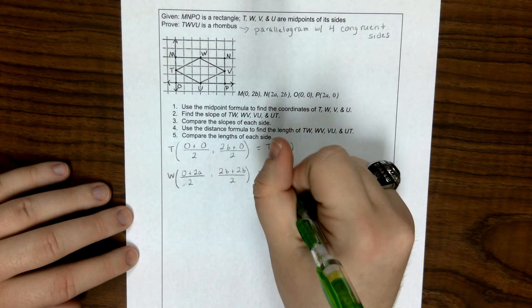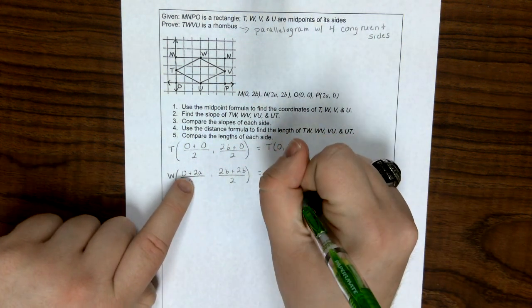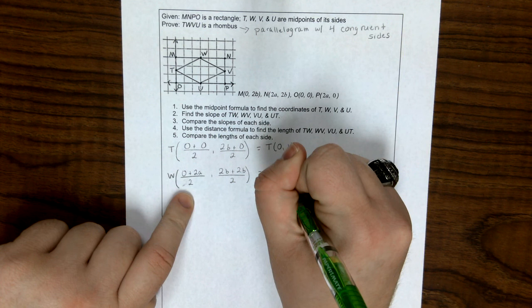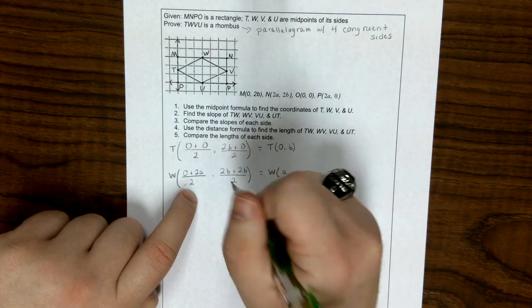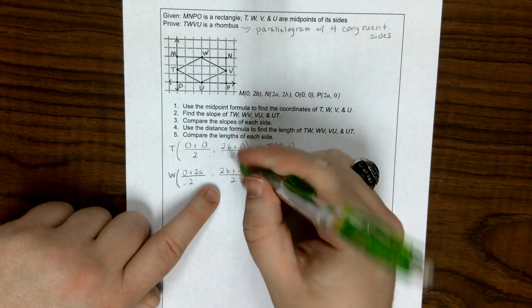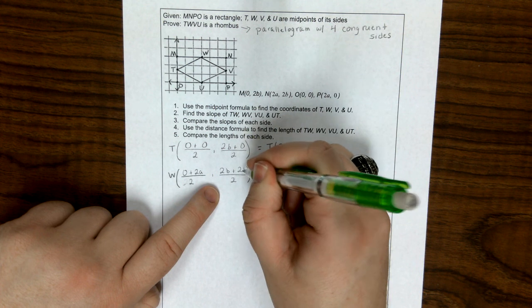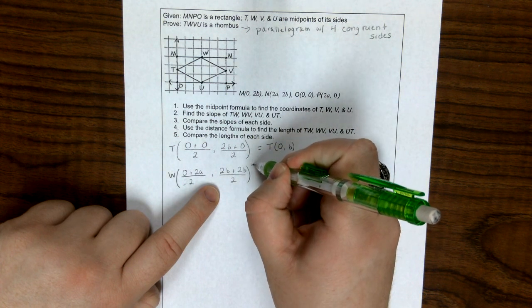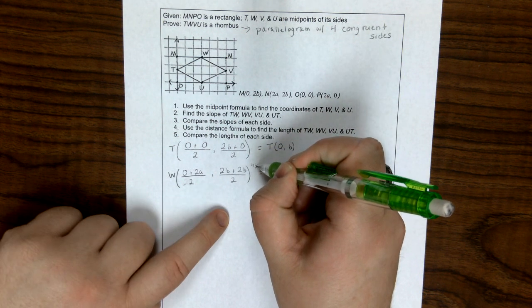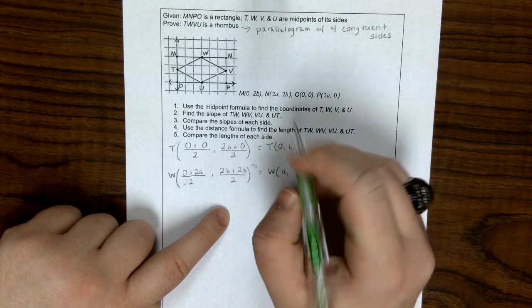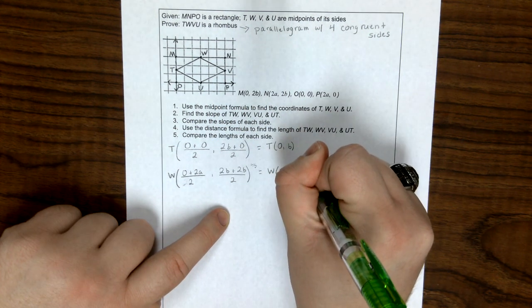If you divide everything out appropriately, 0 plus 2a is 2a over 2, so we get a. 2b plus 2b is going to be 4b. I'm going to write that over here so you can see it. So we have 4b on top over 2. 4 divided by 2 is 2b.